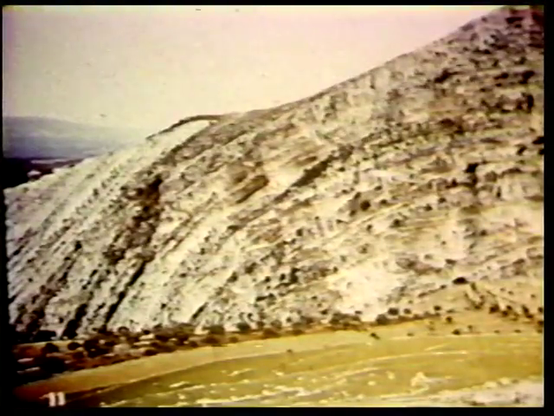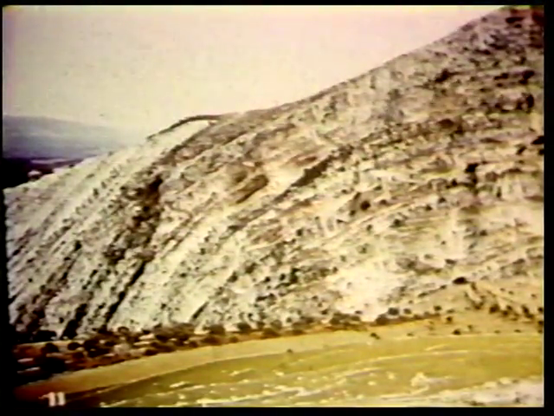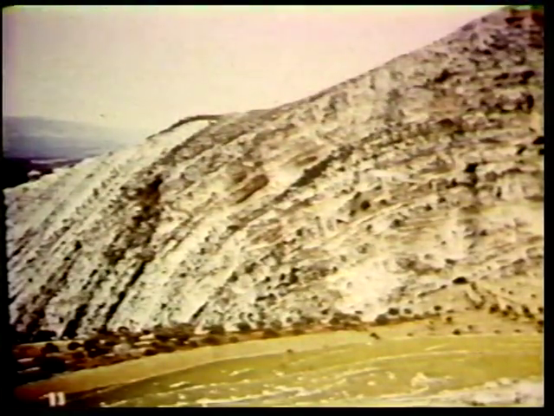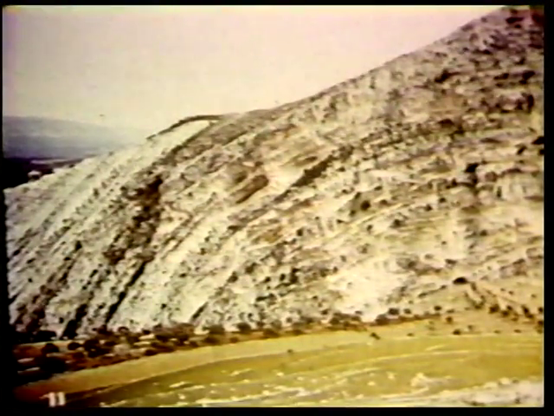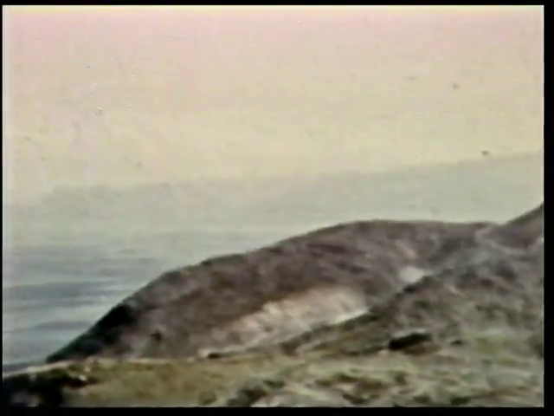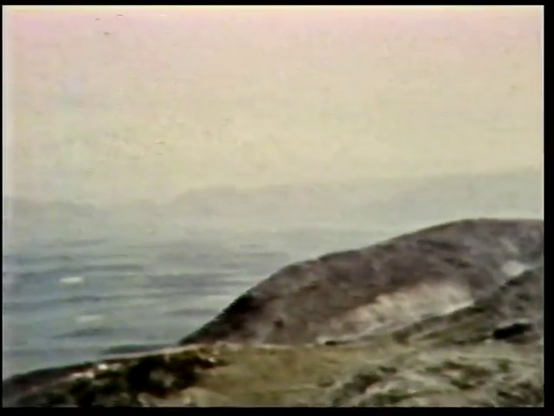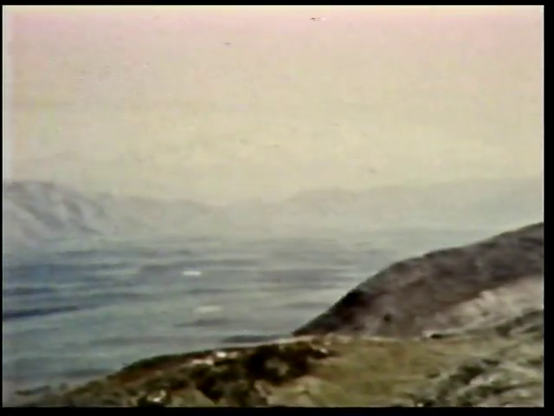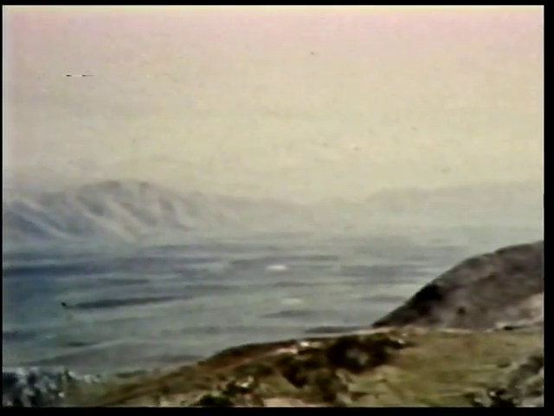The mountains in this area were formed by giant geologic folds and upheavals. The strata in this view illustrates well how the earth has been folded. Between the Lebanon and anti-Lebanon mountains, a great earthquake formed the beautiful Bekaa Valley.